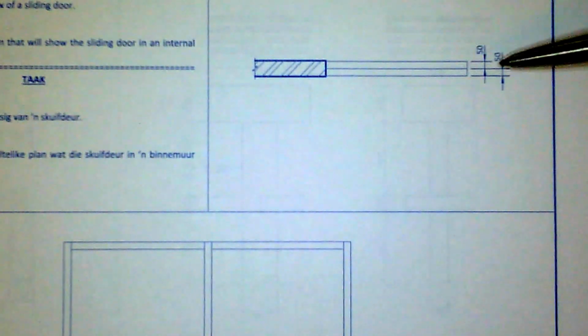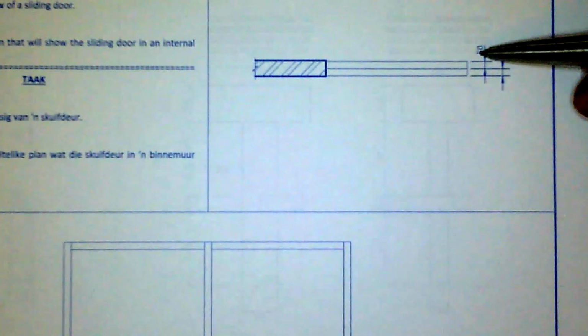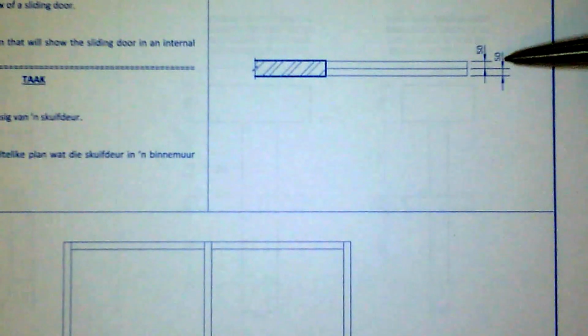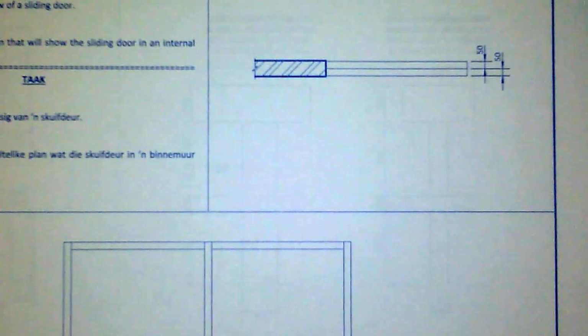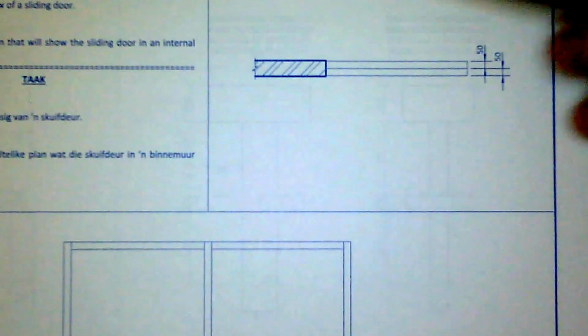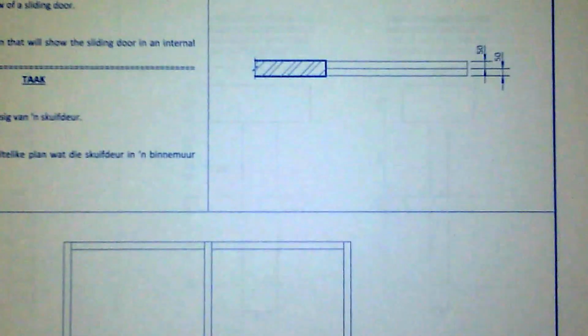We have to use the scale, which is 1 to 25. So if I divide that 25 into each 50, that will be 2, and that will be 2 as well, which means basically that the wall is more or less that as well. Okay, so please keep that in mind.